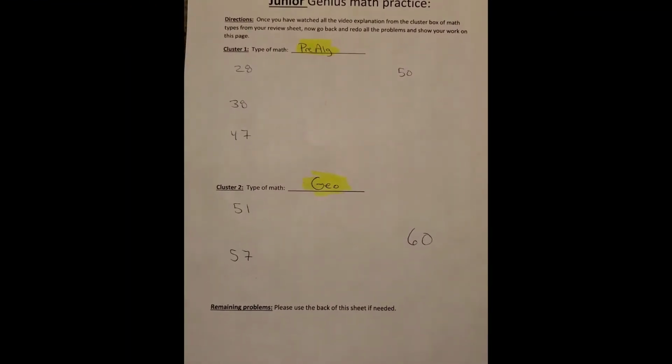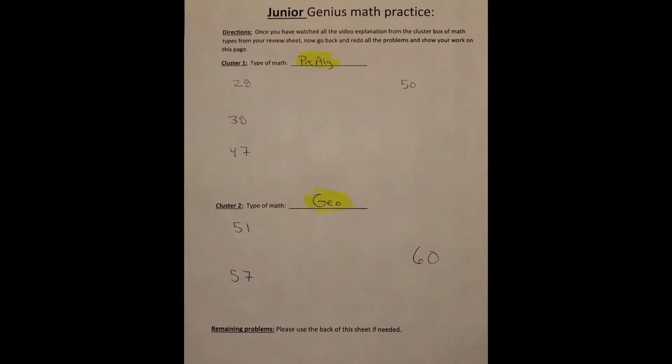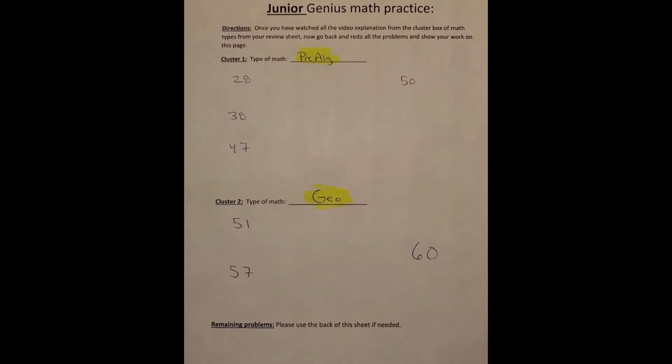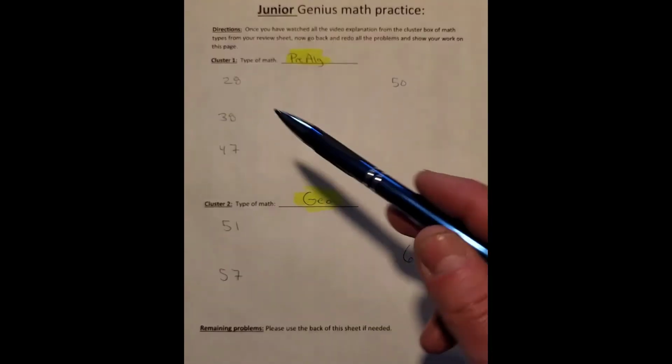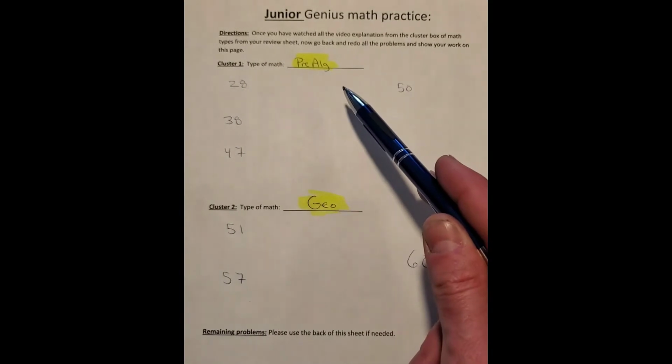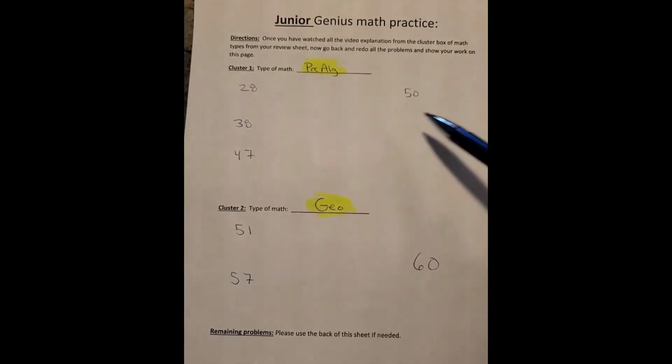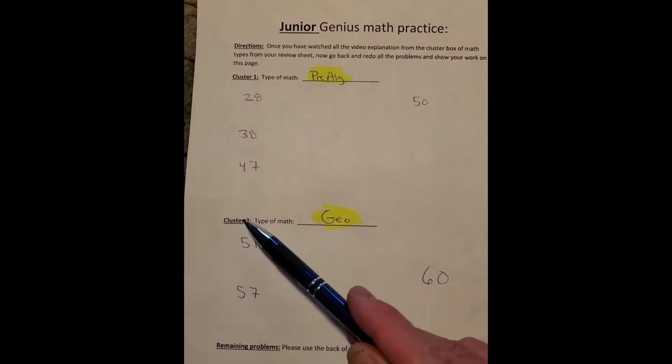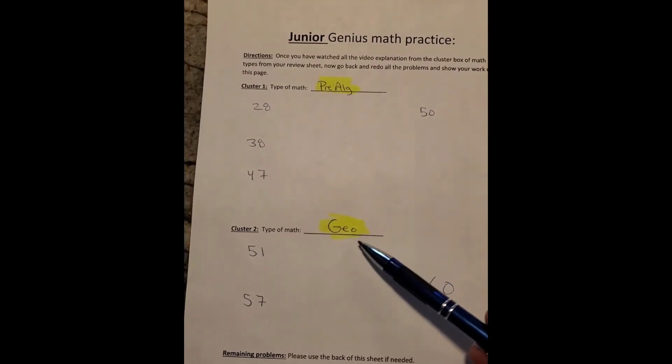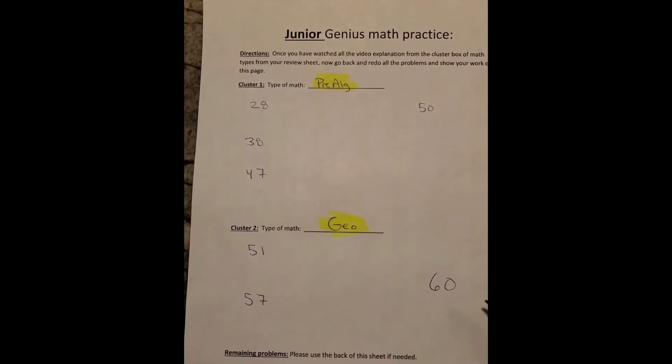And finally, probably the most important part of this process is to rework your problems after you've watched the videos. Here is the sheet that's in the packet for the math practice. Over here you see that we labeled this cluster number 1 as pre-algebra. Here's the problems and a space provided to rework those problems. Here's cluster 2. We said that that was geometry, and here's a space to rework those problems.